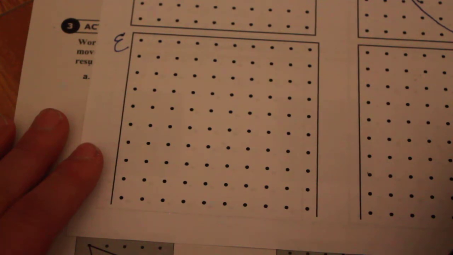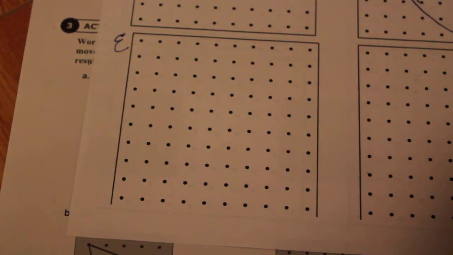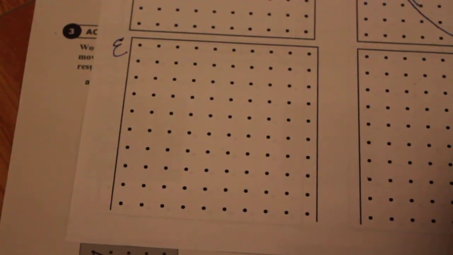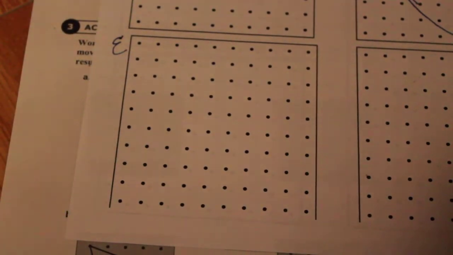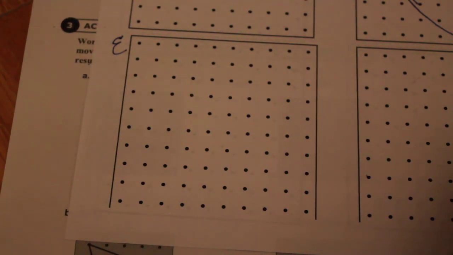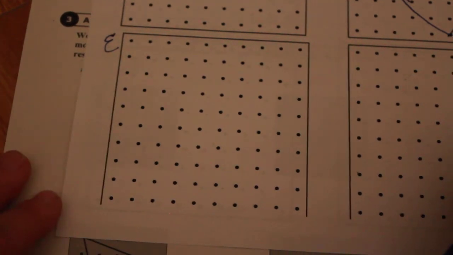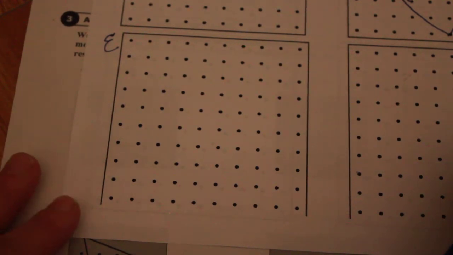Adjacent means they share a side. And the opposite sides are not congruent. So the sides across that do not touch are not the same length.